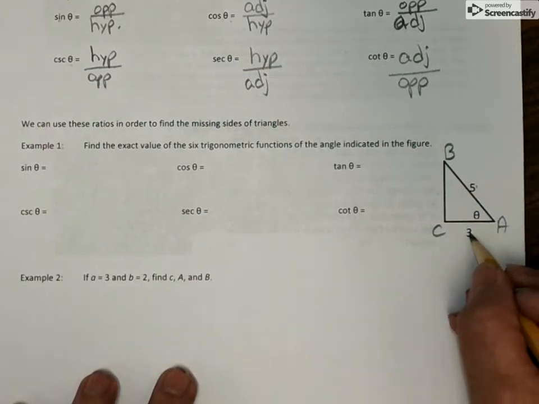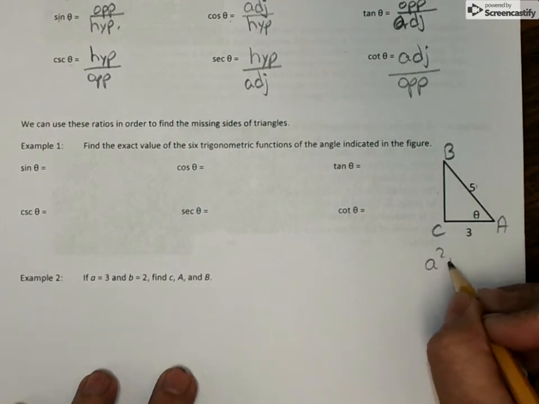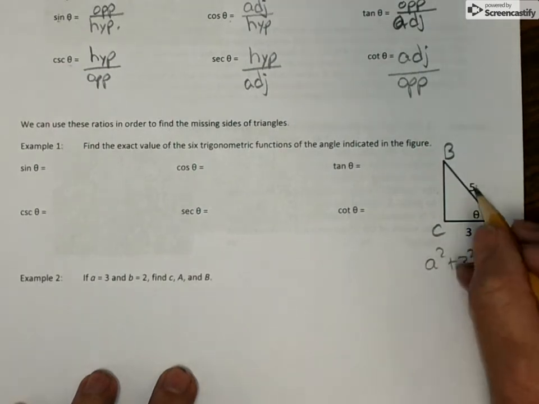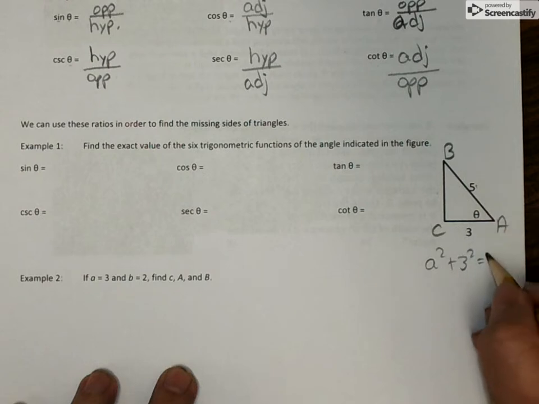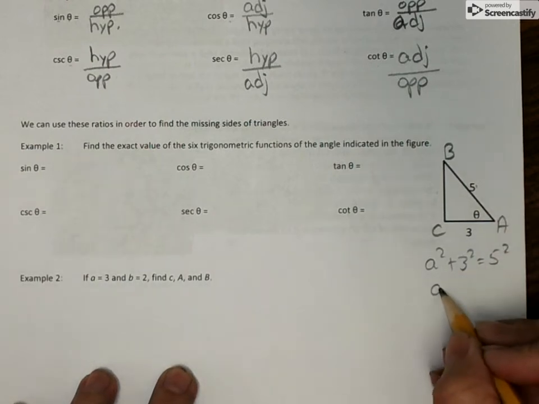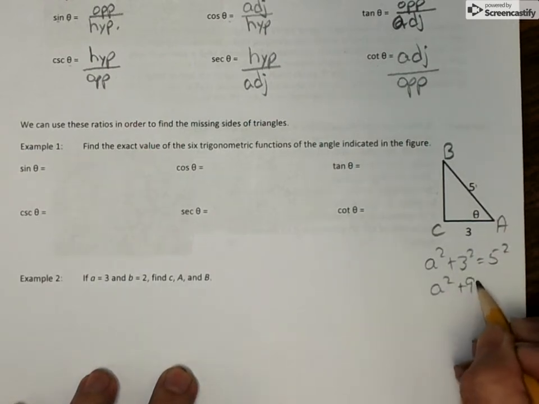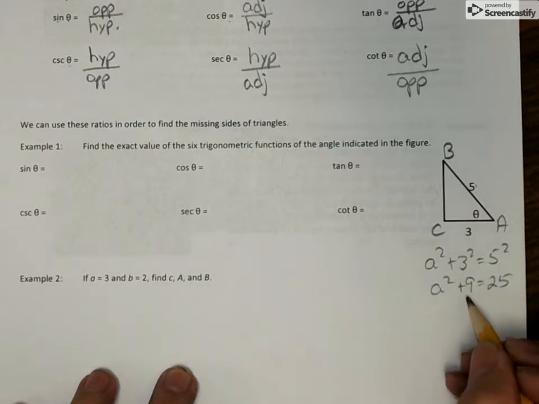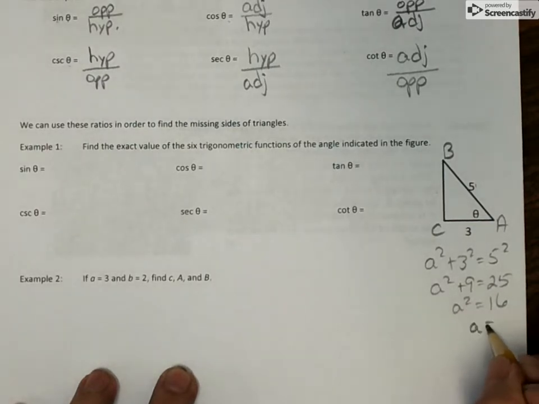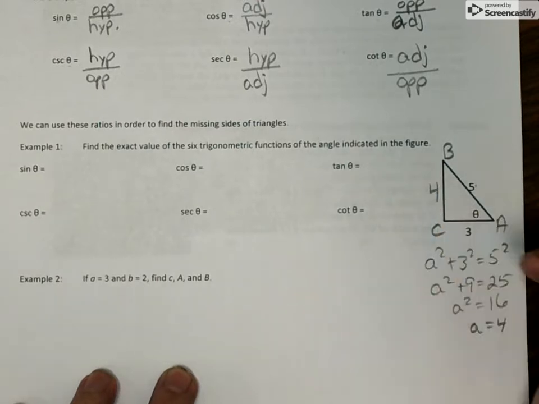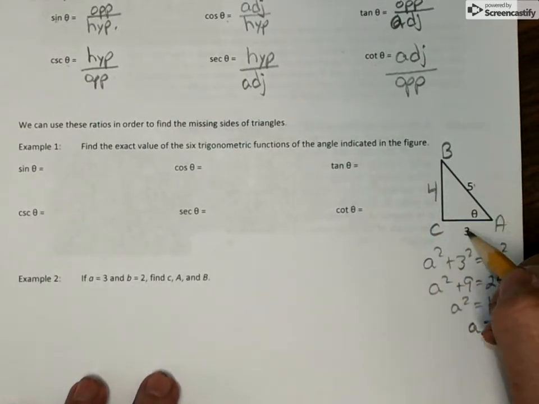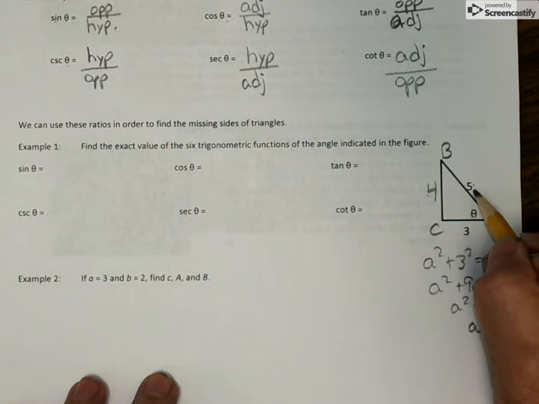Pythagorean theorem, A squared plus B squared, so that's 3 squared, equals the hypotenuse squared, so that's 5 squared. So A squared plus 9 equals 25. If I subtract 9 from both sides, I get A squared equals 16. So A must equal 4. So now I've got my different sides, 3, 4, and 5.